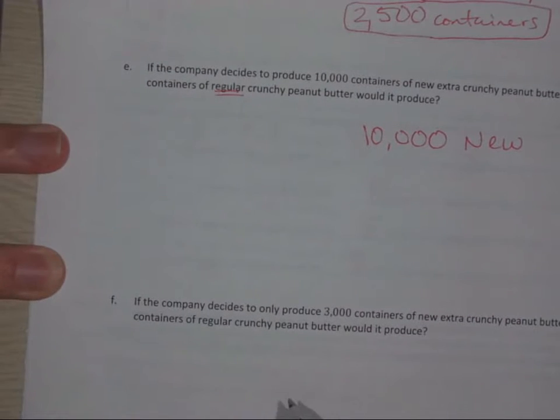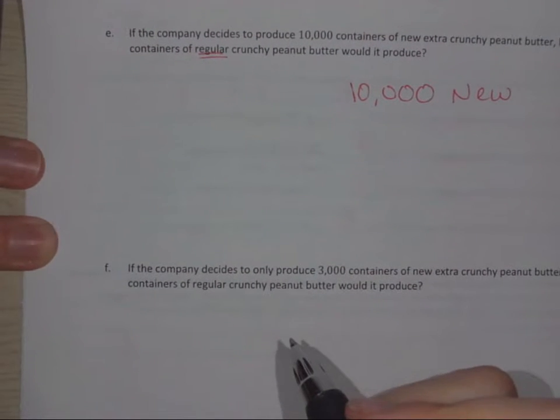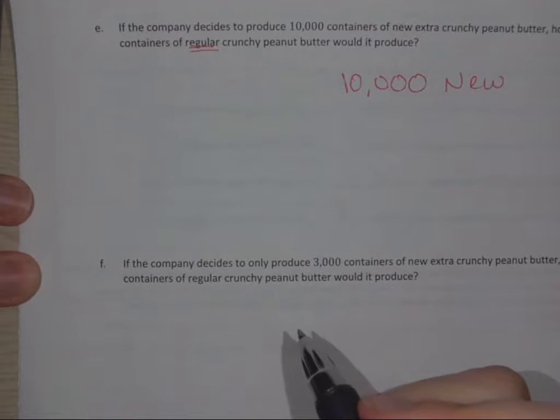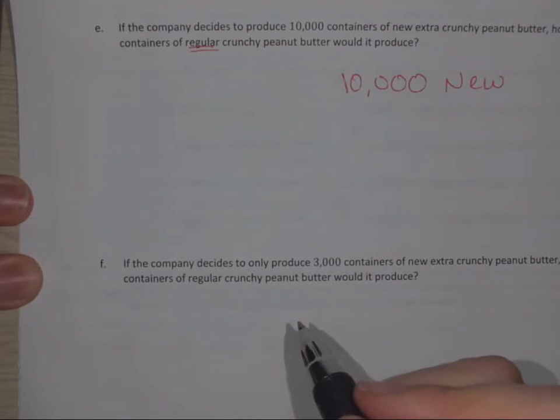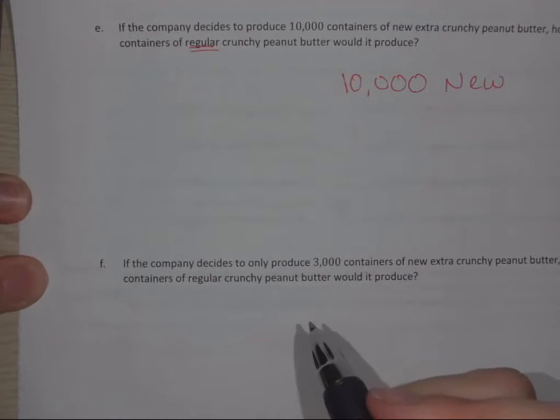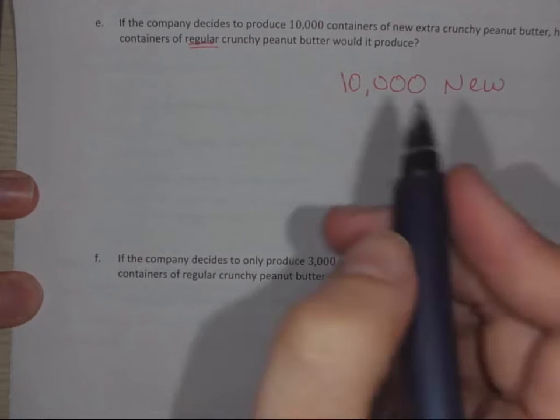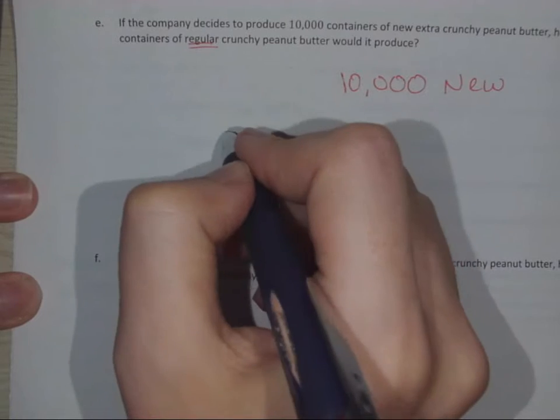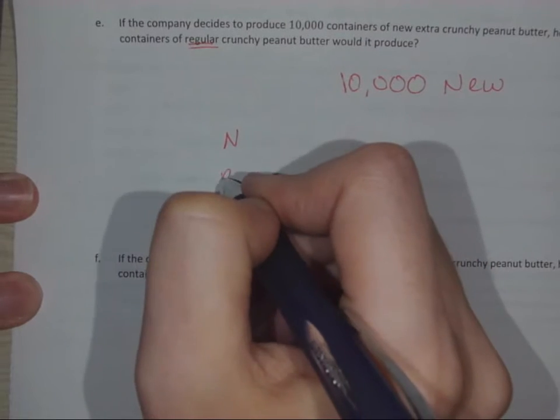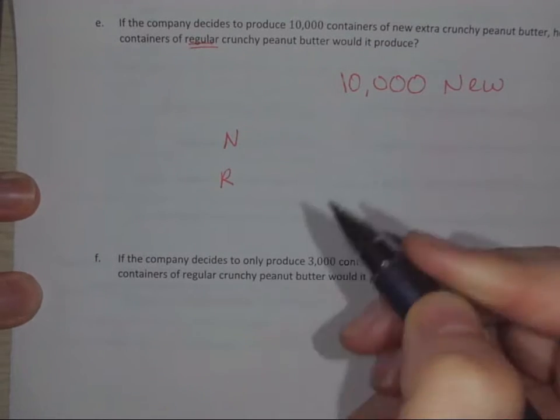Should we draw tape diagrams again? Yes. Did I trick you by the way I asked that question? Yes, some people. Okay, so pay attention to what I'm asking you. We should, because we're still comparing new to regular.